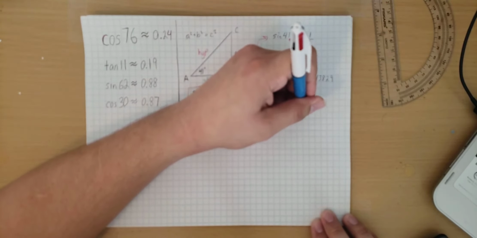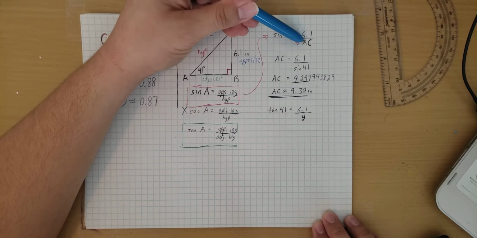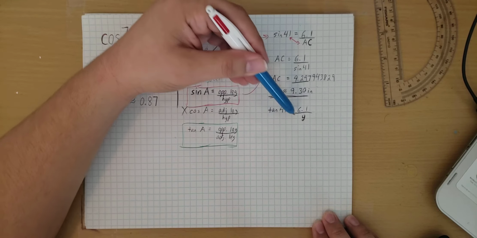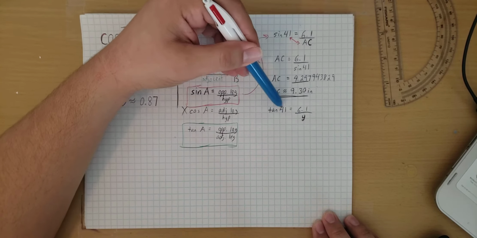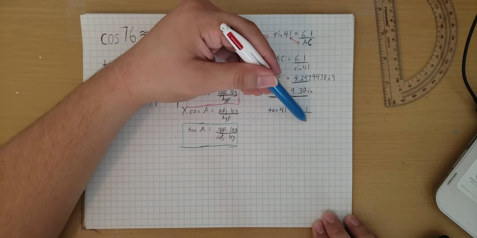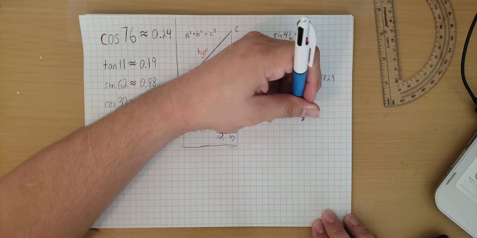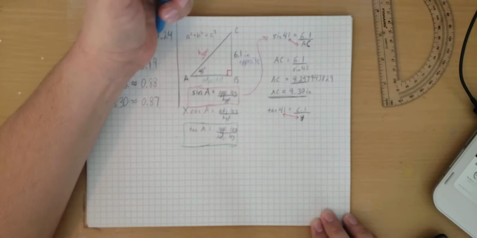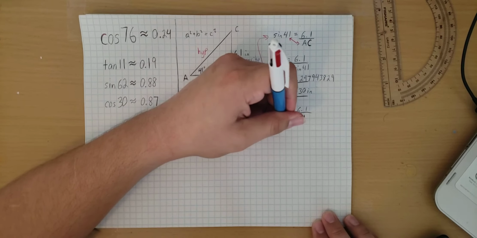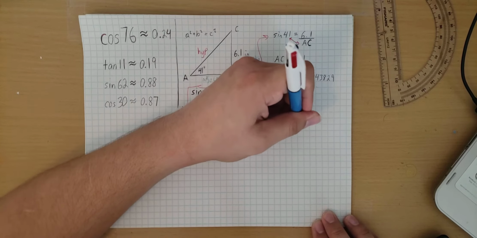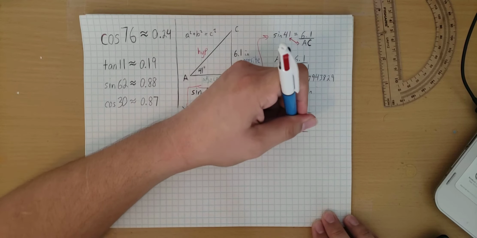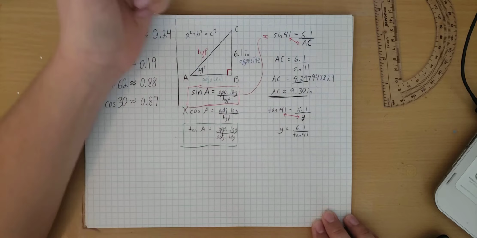And we can use the same tactic we used previously. Since the variable is in the denominator, we can simply trade the trigonometric function with the variable, save ourselves a little bit of trouble. So y is equal to 6.1 divided by tangent of 41.